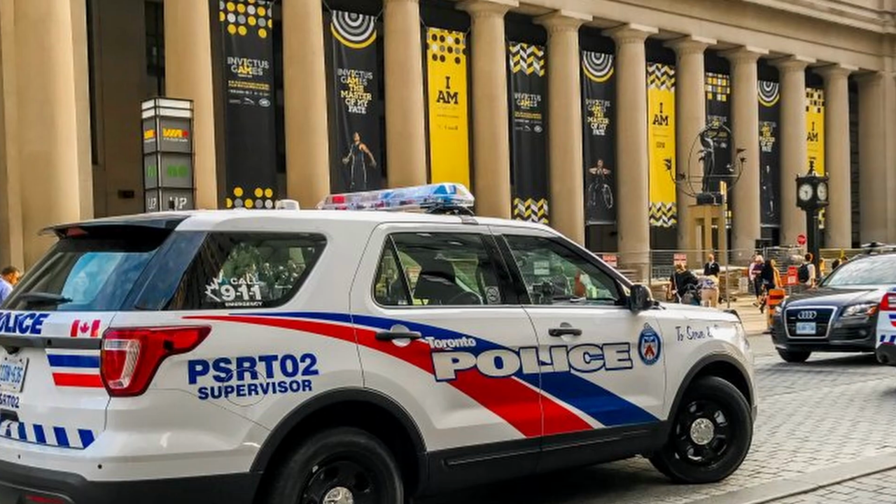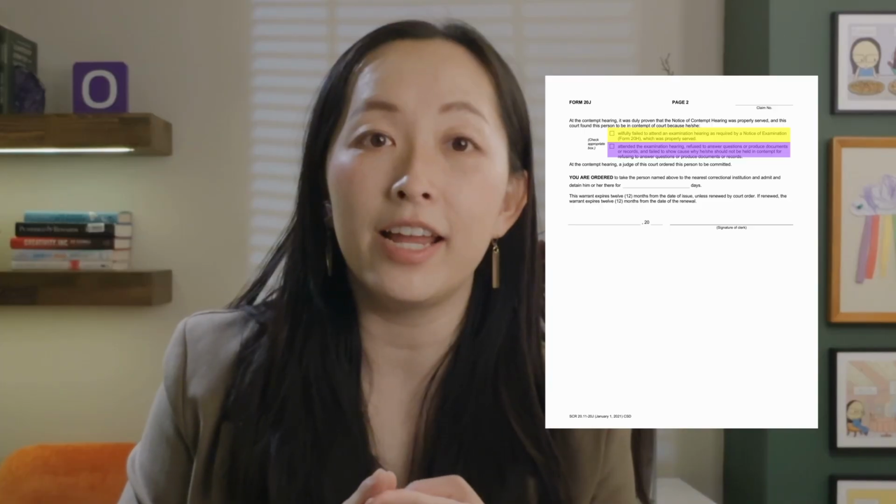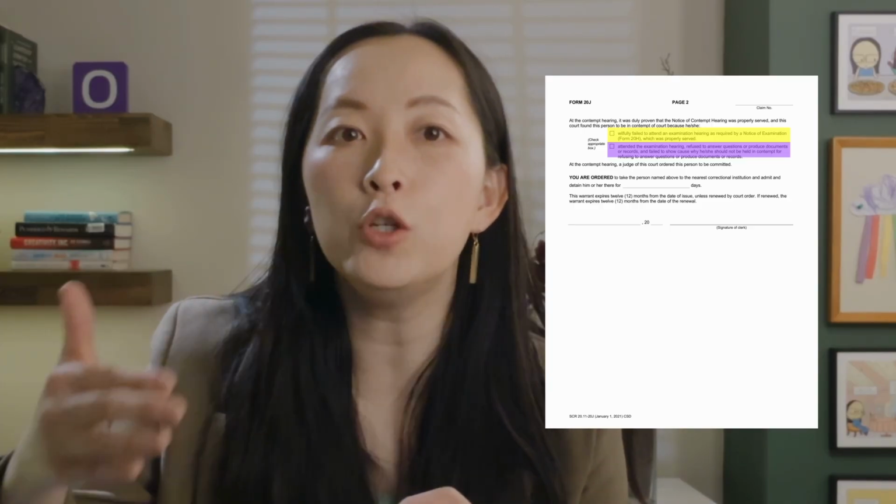The warrant is addressed to all police officers in Ontario and to the officers of all correctional institutions in Ontario. So it's not directed at one particular police service, but any police officer in the province has authority under this warrant. The body of the warrant identifies the debtor by name. It then checks off one of 2 boxes, mirroring the 2 triggers we covered in step 1. So that's either the debtor willfully failed to attend the examination hearing as required by a notice of examination that was properly served, or the debtor attended the examination hearing but refused to answer questions or produce documents or records and failed to show cause why they should not be held in contempt.